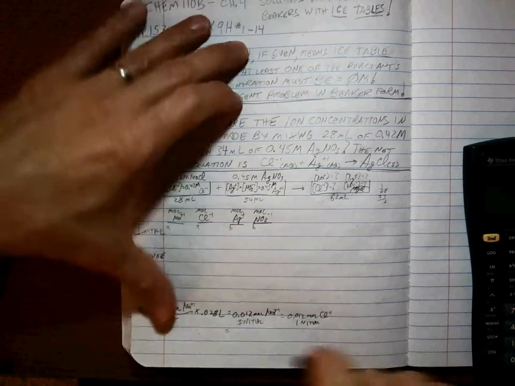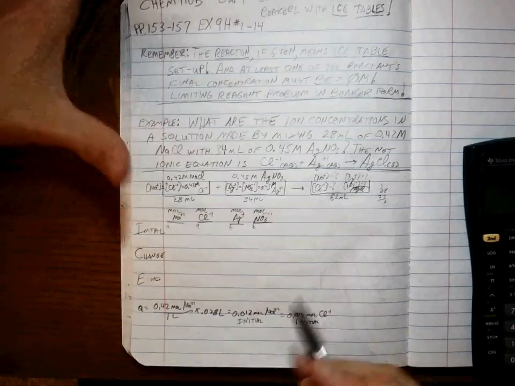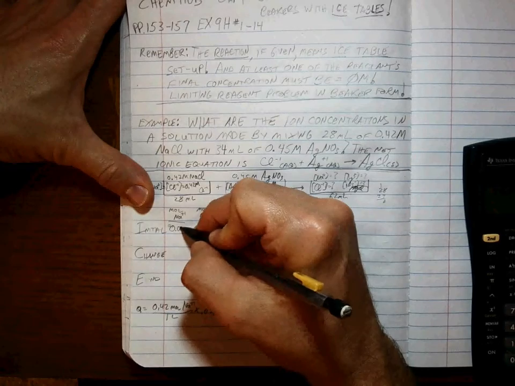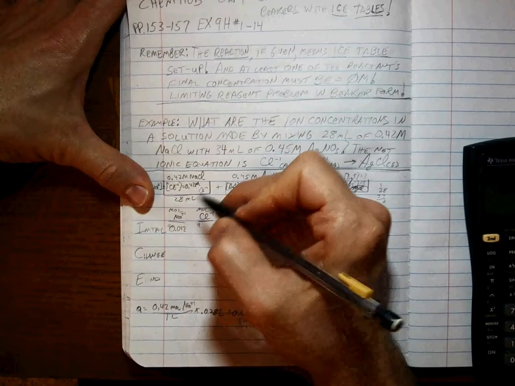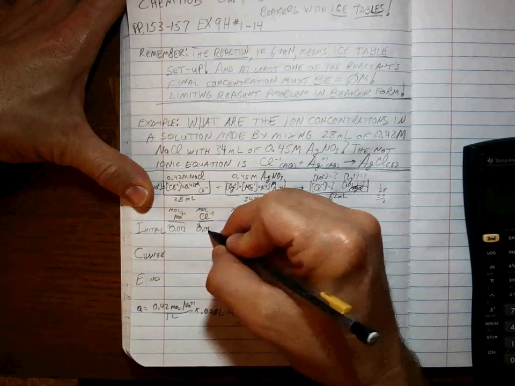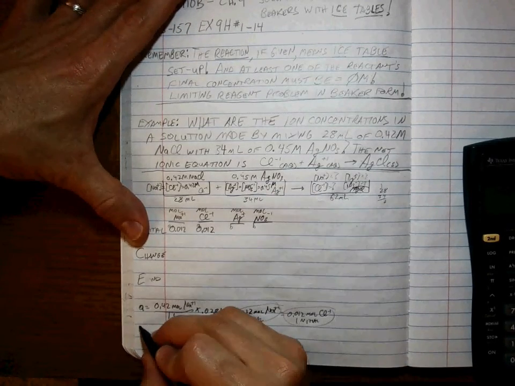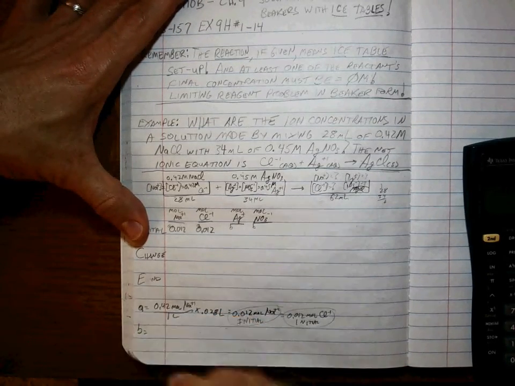It's really important that you know exactly what you're calculating here. 0.012, 0.012. Good.